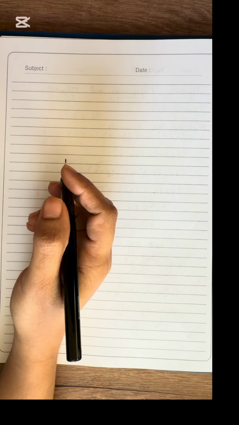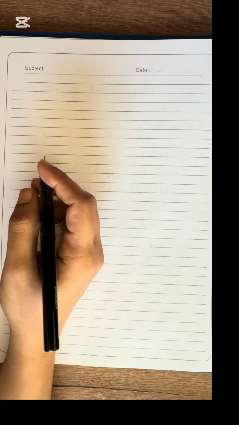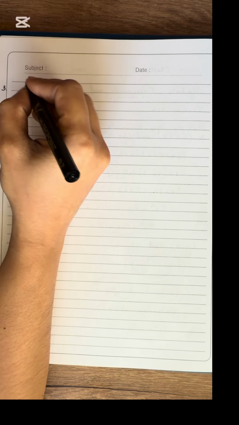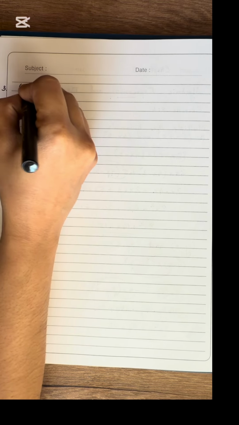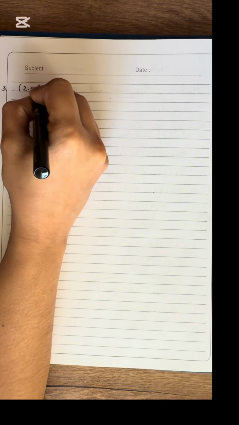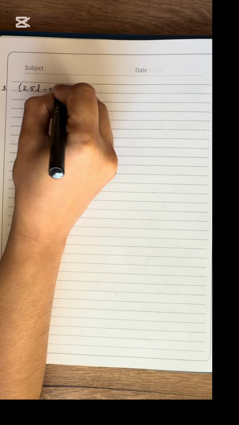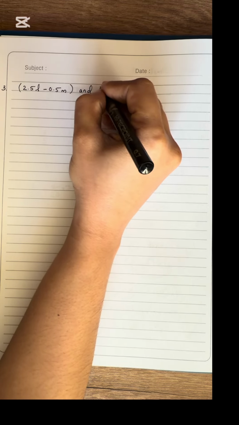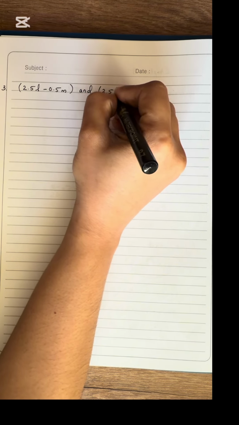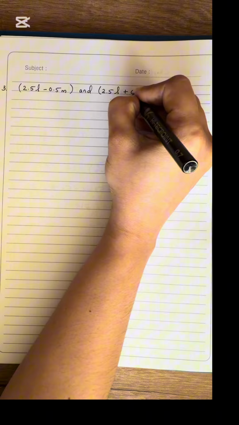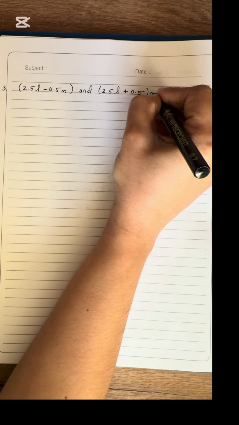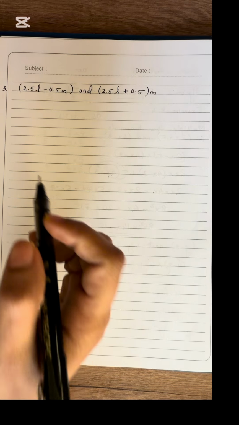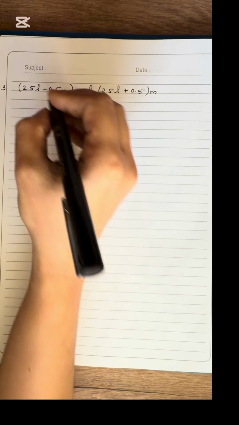Exercise 8.4, question number 1, sub question number 3. 2.5 L minus 0.5 M and 2.5 L plus 0.5 M. Again multiply, we have to multiply these two binomials.